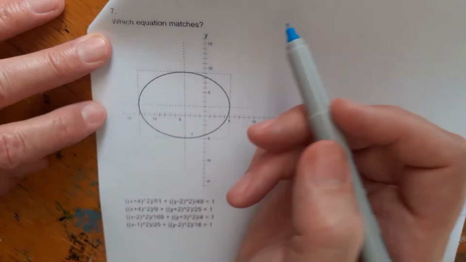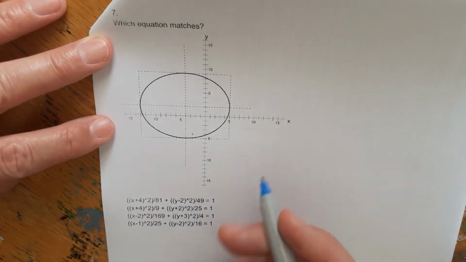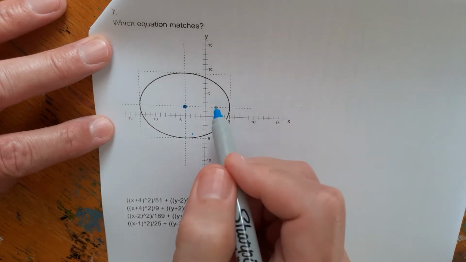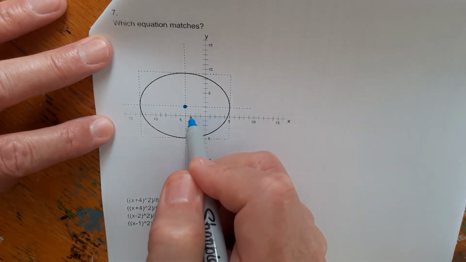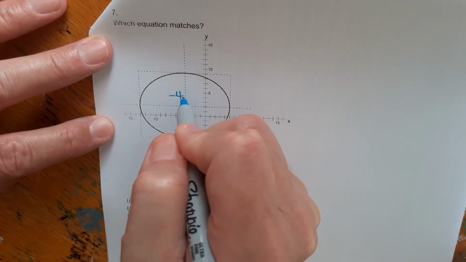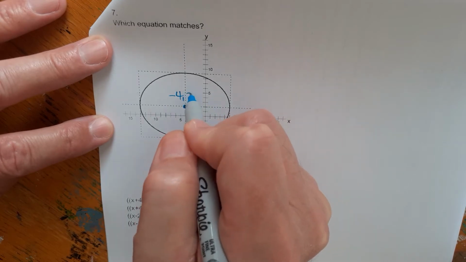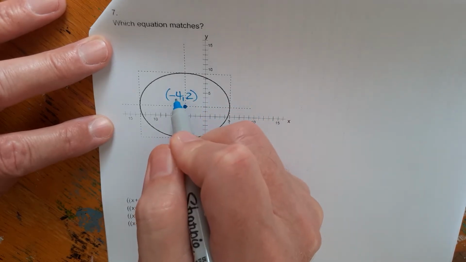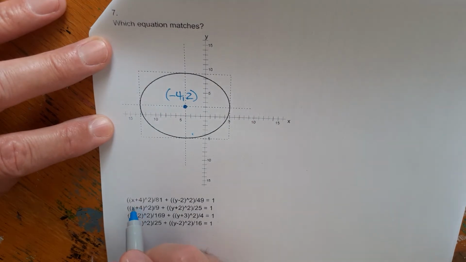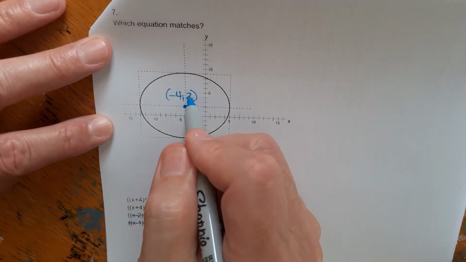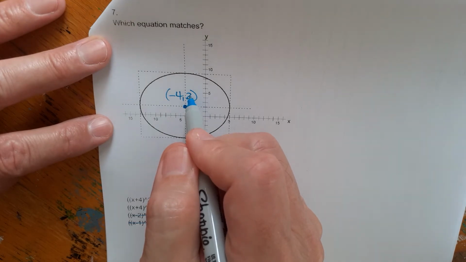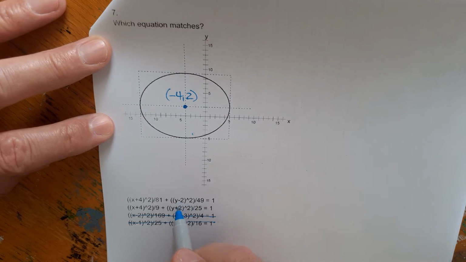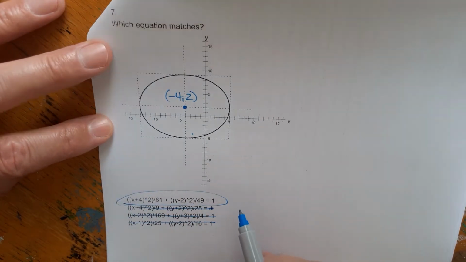Which equation matches? Okay, here we go again. So let's go for the center first. Here we are at negative 1, 2, 3, 4. So x is negative 4, comma, we're up 1, 2 on the y. So we're looking for x plus 4. Good, good, out, out. Then there's no negative on the 2, but there is a negative in the formula, so it's going to be y minus 2 here. So we're looking for a y minus 2, so this one's out. It's going to be this one right here equal to 1.